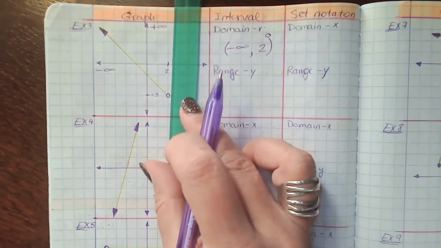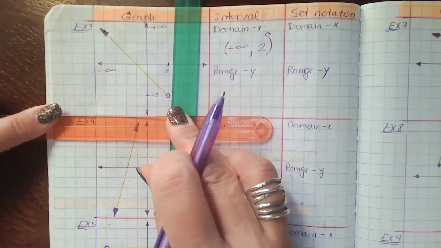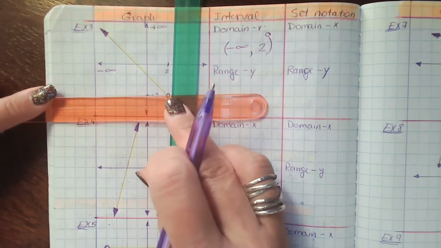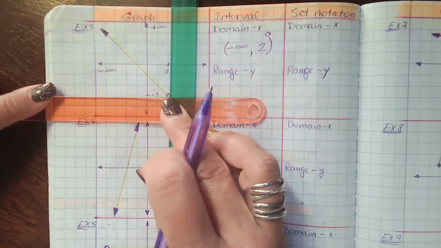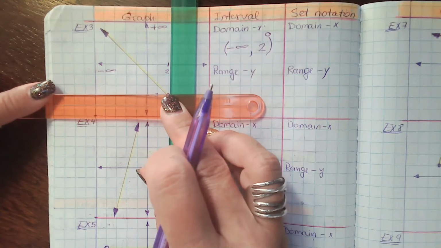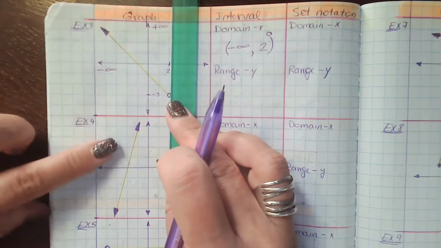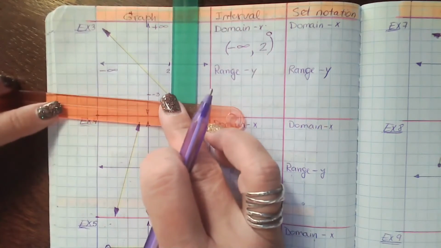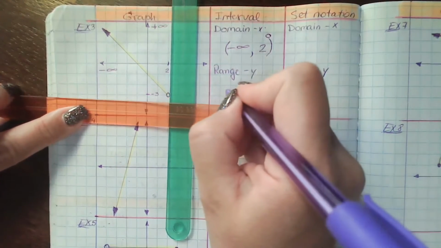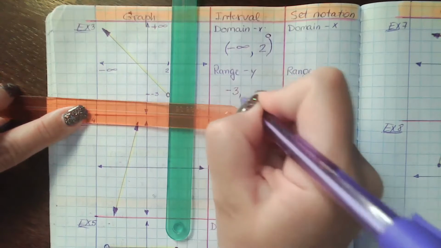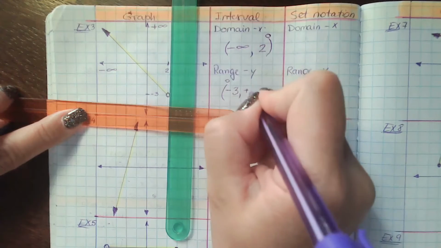For the range, we started at -3, so there is nothing for the y-axis below -3. The line starts at -3 excluded, so not the -3 itself, but anything that is greater than -3 up to infinity. So for the y interval, we're going to start at -3. Always have to start at the least value, -3, and that is excluded, empty dot, and it goes up to infinity.